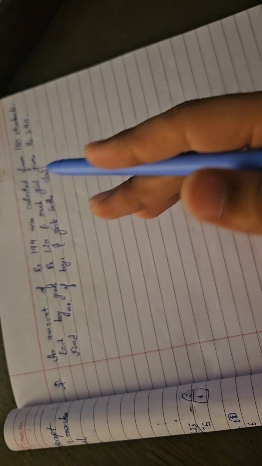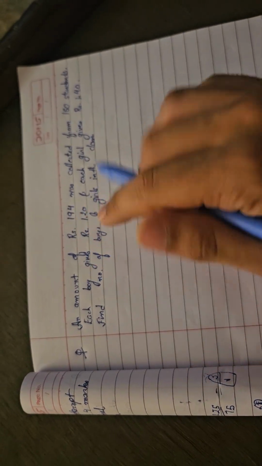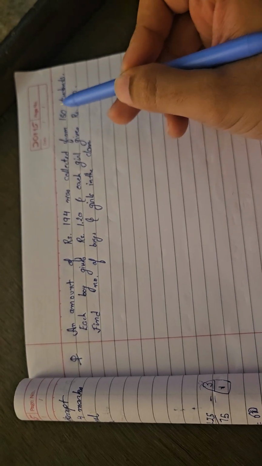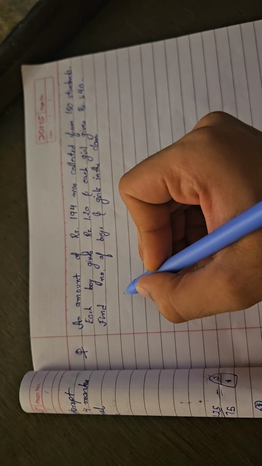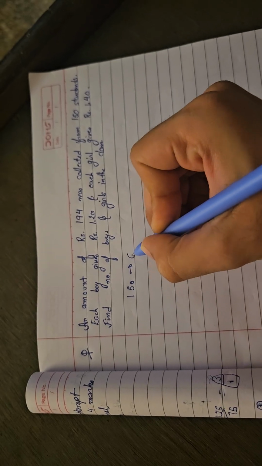So for this, we'll make an assumption. We'll make two assumptions. The first assumption is that all these 150 students are girls.